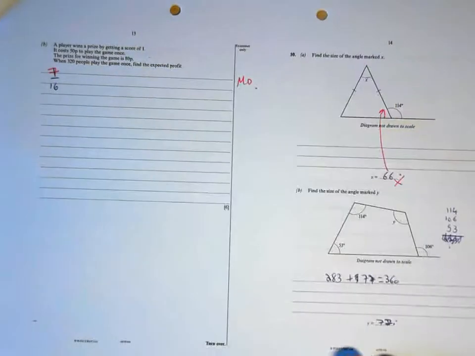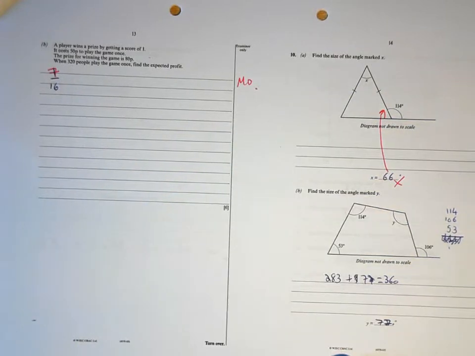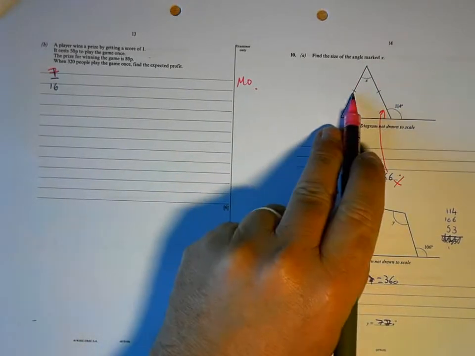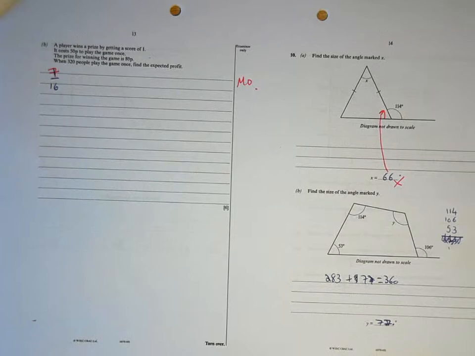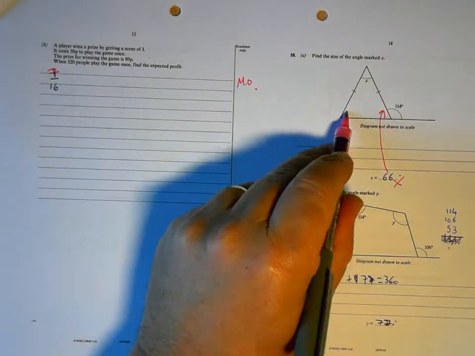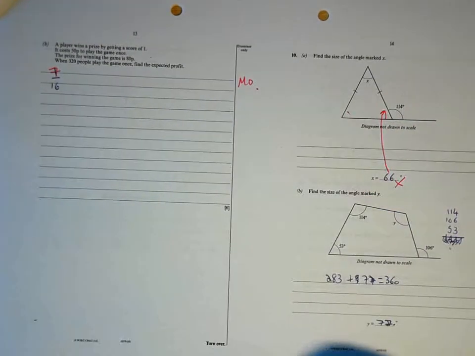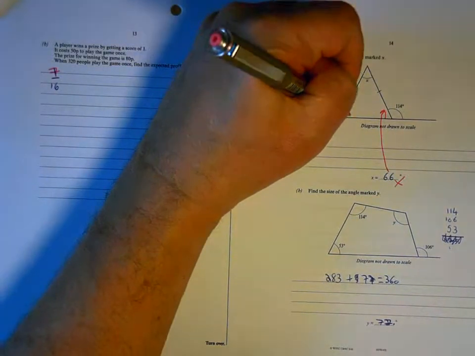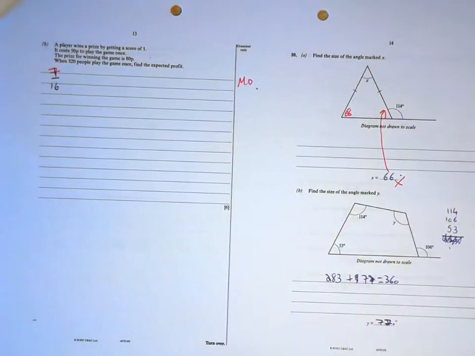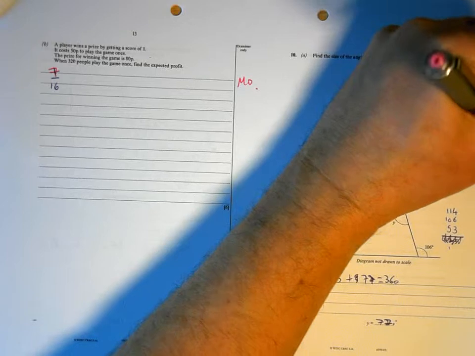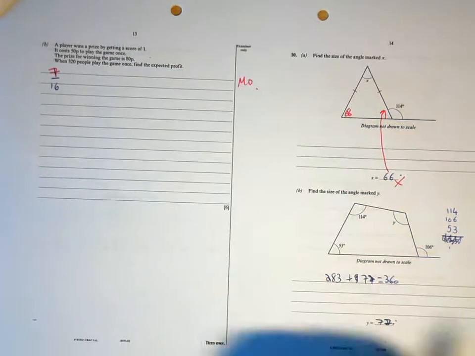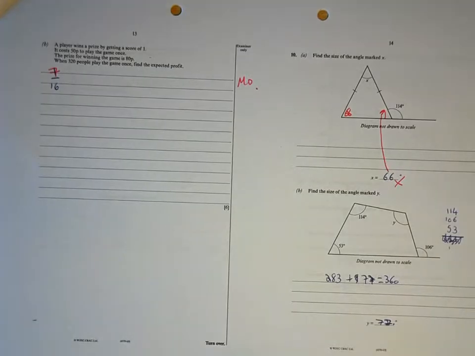66 is that angle there, not that angle. It's an isosceles triangle, that's what those two little lines are telling you. So if that's 66, so is that. And then you add those up and take away from 180 to get that. So you get 1 mark for taking 114 away from 180.